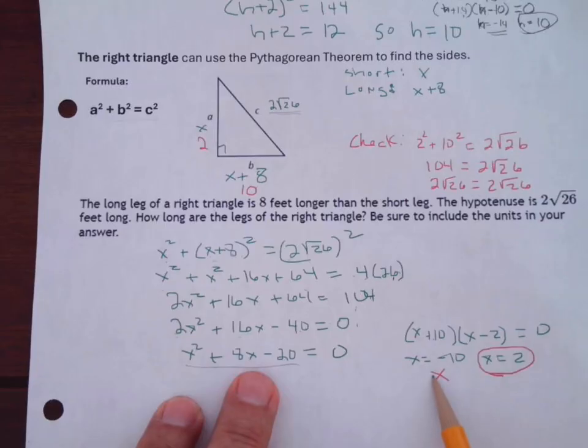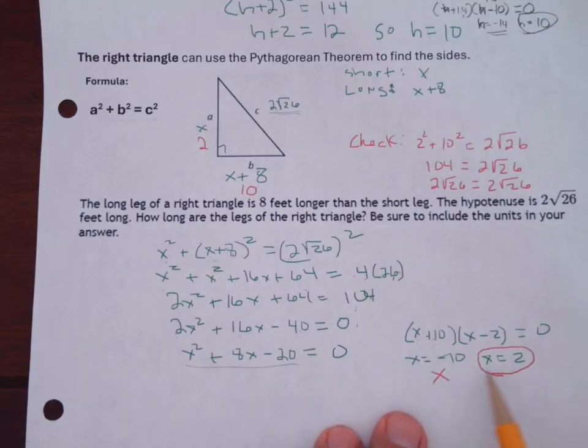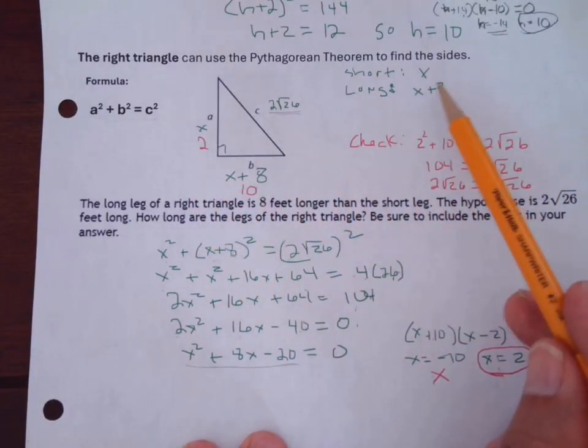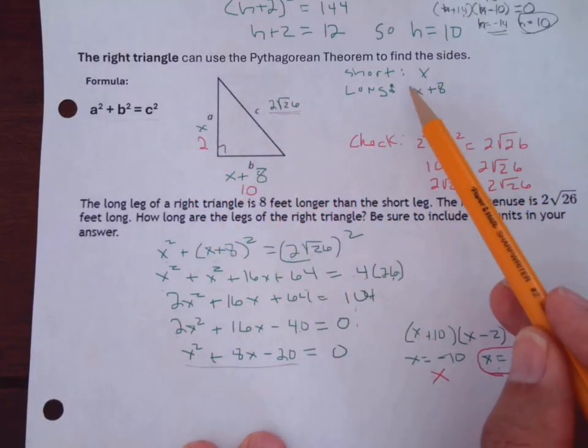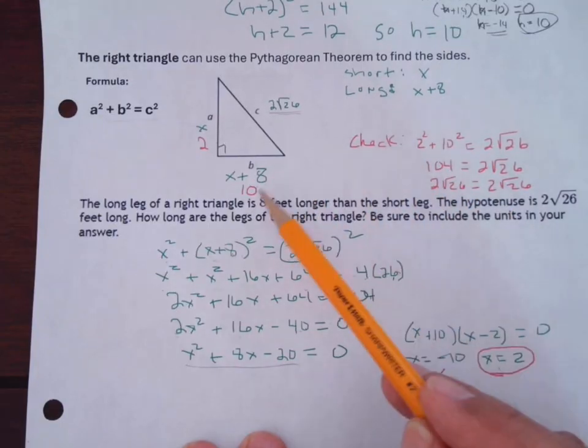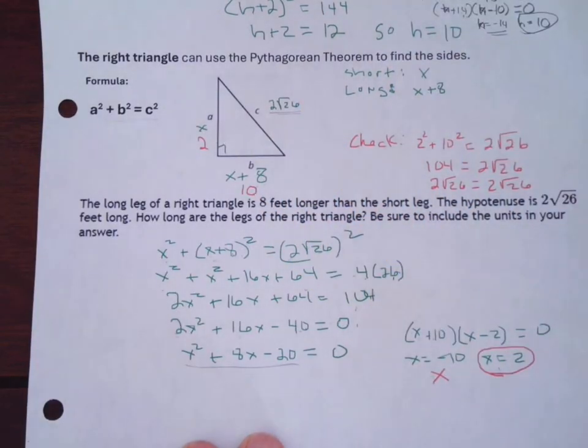x is equal to negative 10, I reject it because that's a negative length. I'll keep the x equals 2. So when I substitute it back in, the short side is 2, the long side is 8 more, so it's 10. And of course, the hypotenuse is 2 times the square root of 26.